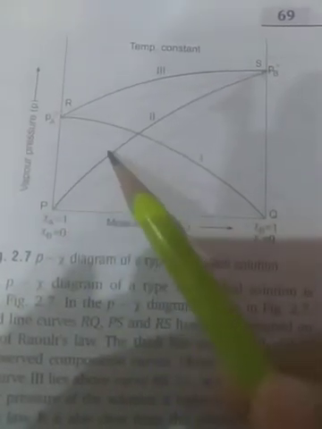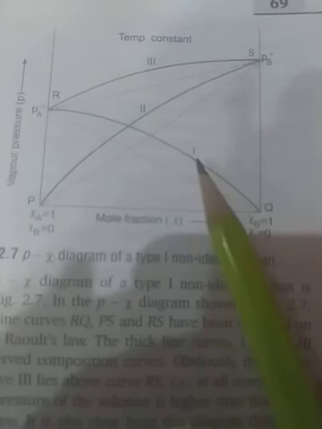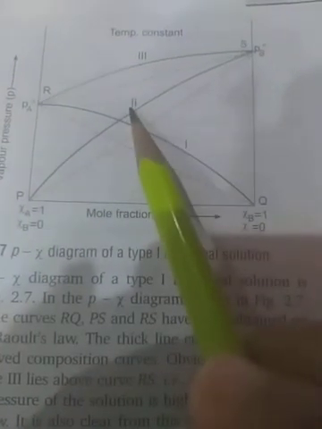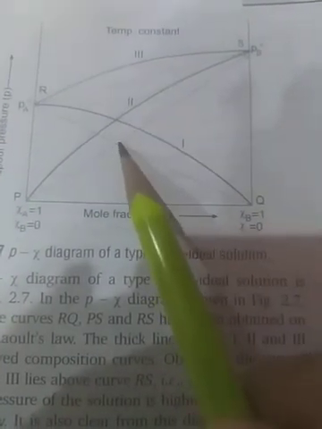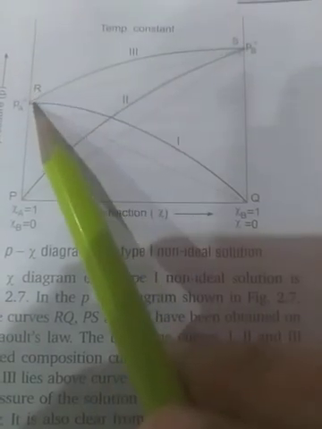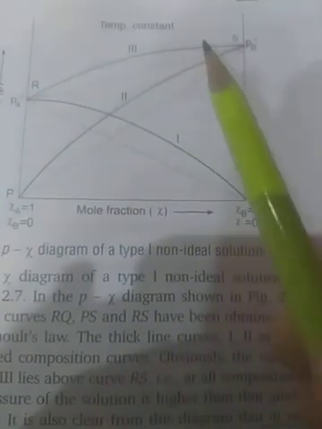It means that their vapor pressure will be greater for each component. This is component 1, this is component 2. They will have their vapor pressure more than that expected according to Raoult's law, and the solution also will have the greater vapor pressure.